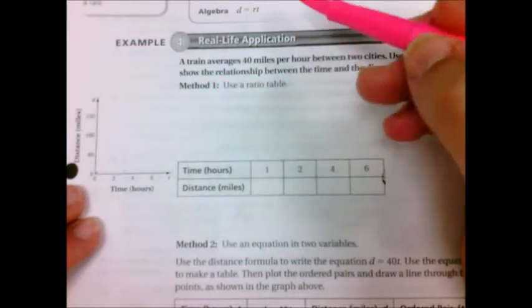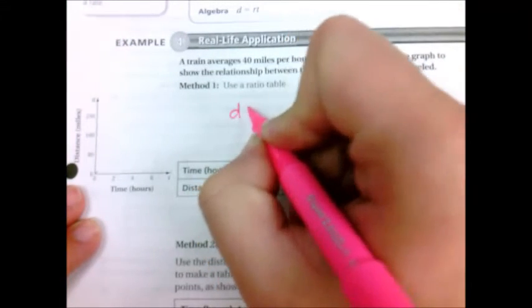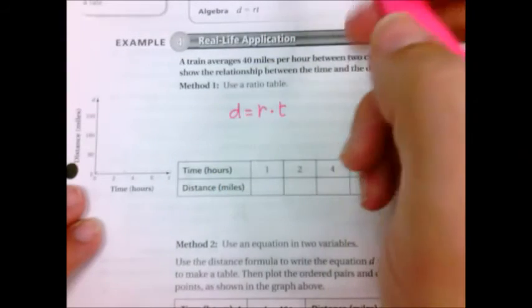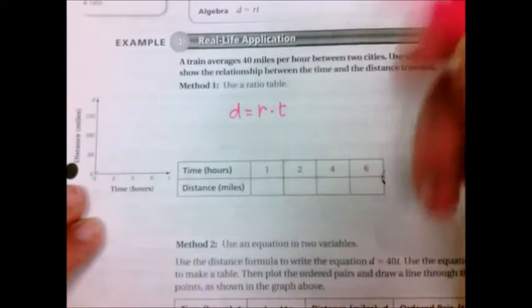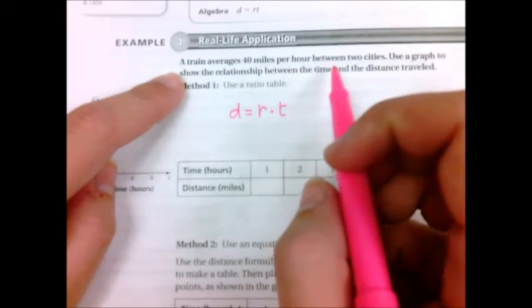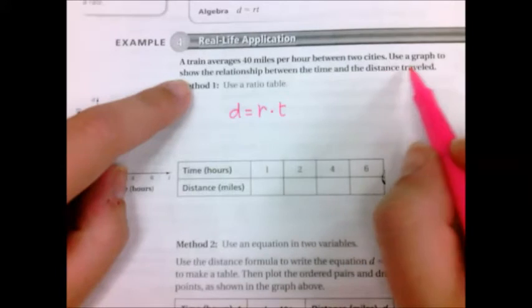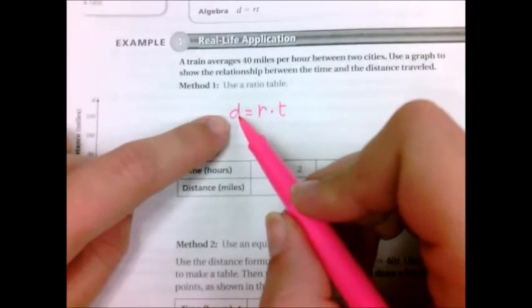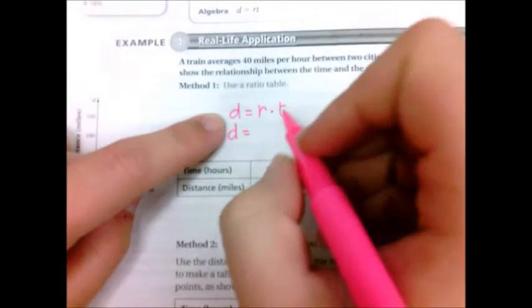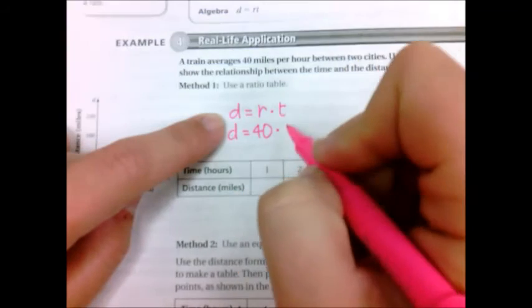In example 4, right above it, they give us the distance formula. They let us know that distance equals rate times time. And they tell us what all those variables mean above example 4. Then they give us the problem, a train averages 40 miles per hour between two cities. Use a graph to show the relationship between the time and the distance traveled. So, my rate then is 40 miles per hour times the time.